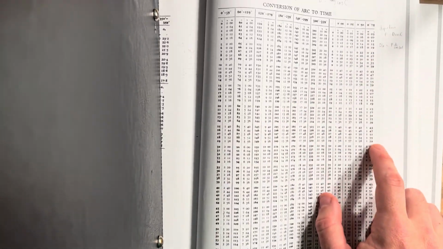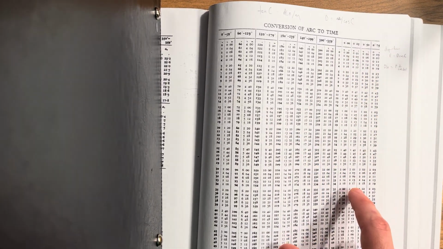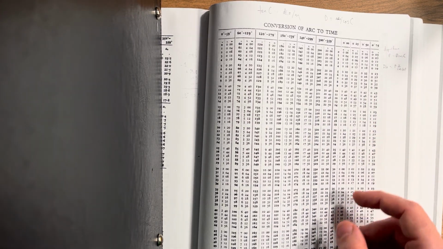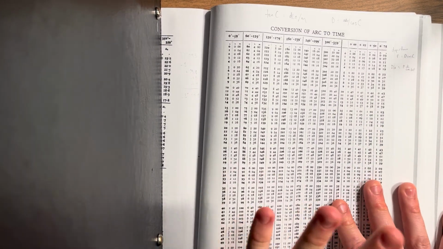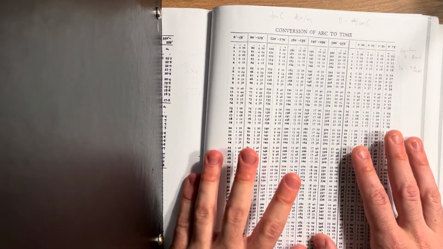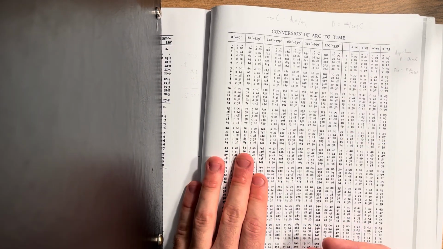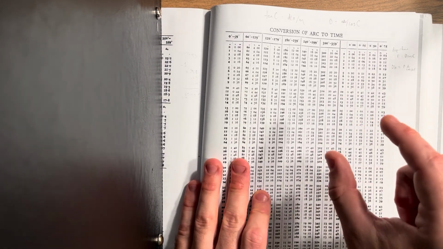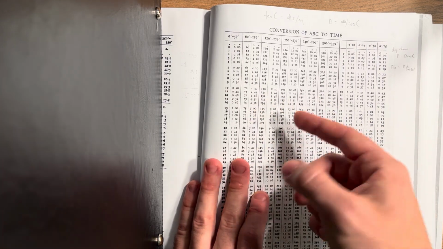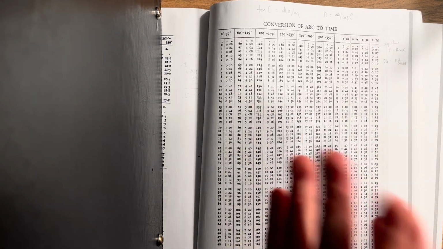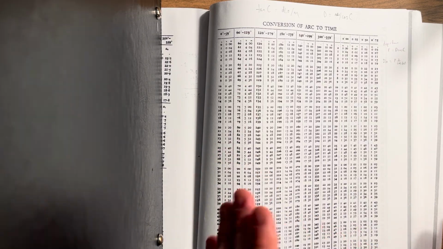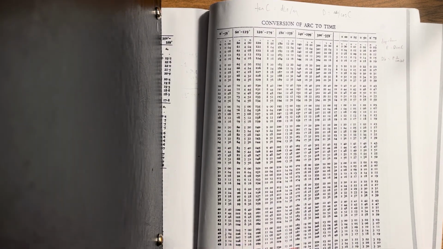And then off to the side here is to calculate it more precisely, to minutes and seconds. I don't use this because we'll get to it later, but you can do this by hand really easily. There's no reason to come to this table. This table literally just multiplies the number on the left by 4 to get the number on the right. So it's not necessary, but it's there in case you ever want a physical reference as opposed to just calculating it by hand.